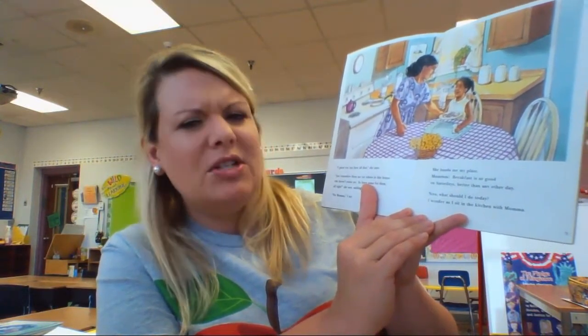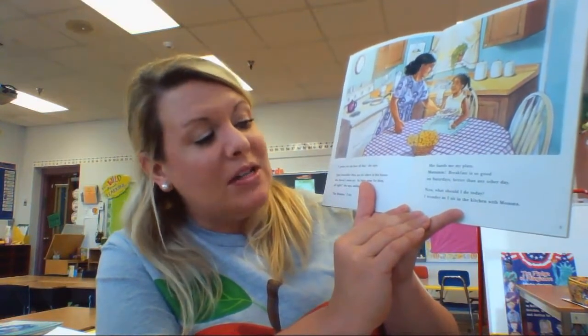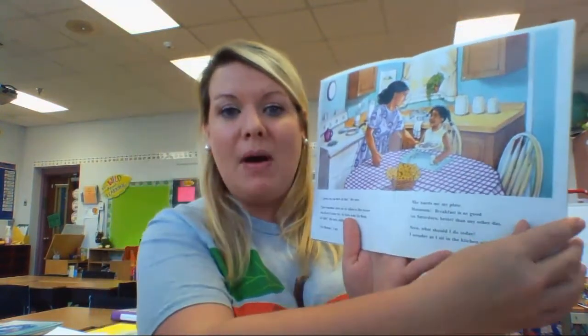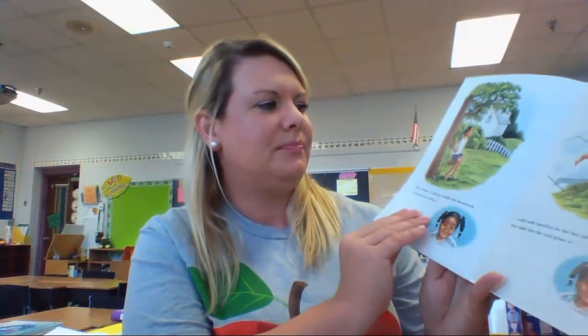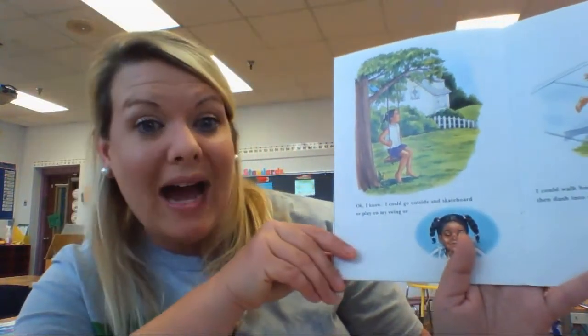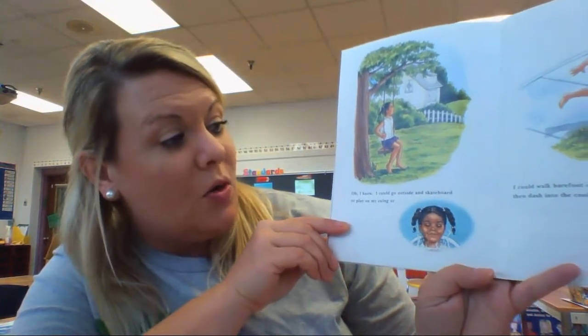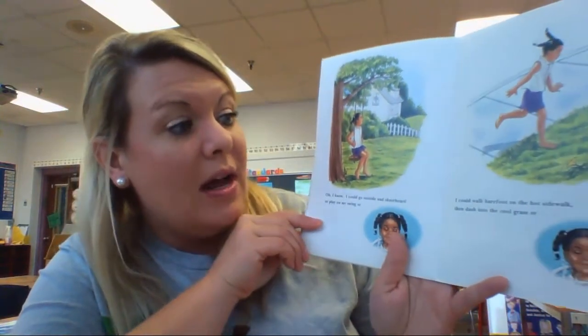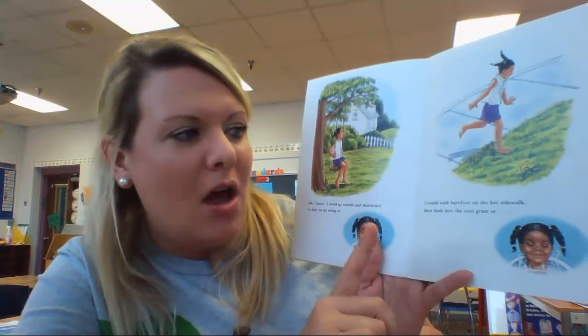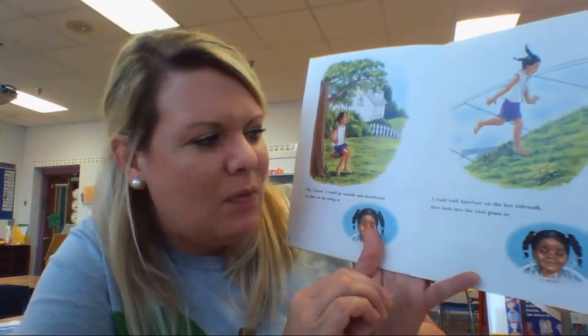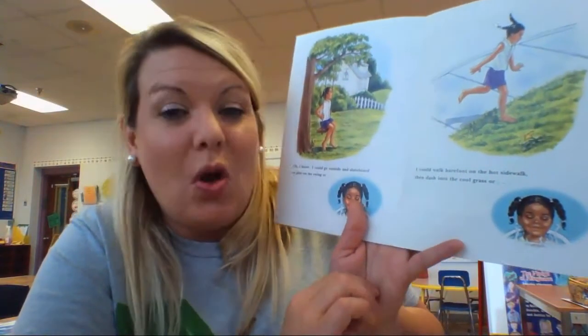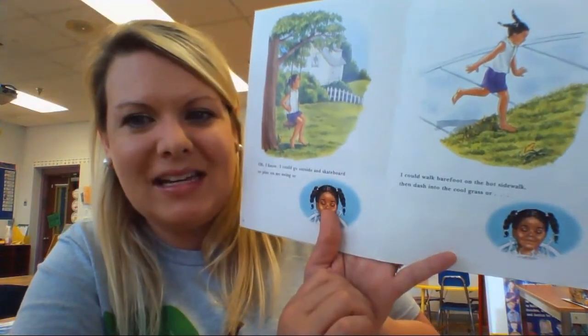Now, what should I do today? I wonder as I sit in the kitchen with Mama. Oh, I know. I could go outside and skateboard, or play on my swing, or I could walk barefoot on the hot sidewalk, then dash into the cool grass.